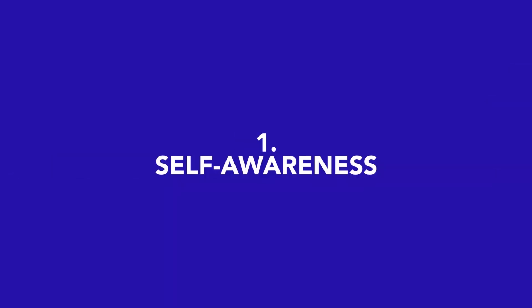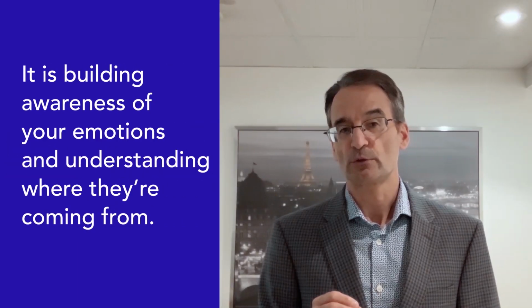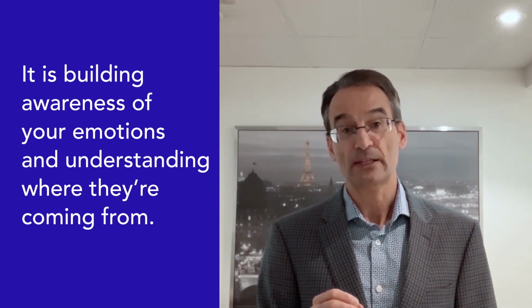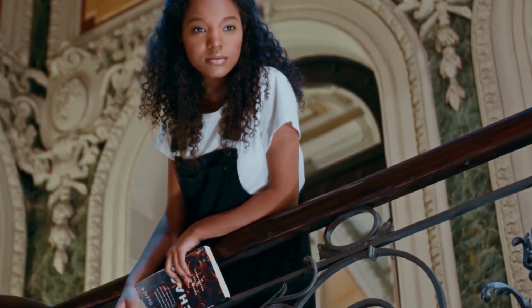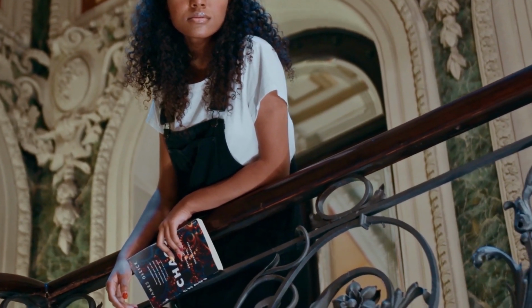Firstly, self-awareness. This is building awareness of your emotions and understanding where they're coming from. Most of us are so busy with our daily lives that we rarely take a step back and think about how we're responding to situations and how we come across. But self-awareness is the foundational skill that impacts all of the others. Being aware of our emotions and what they're telling us is the building block to developing the other components of emotional intelligence.